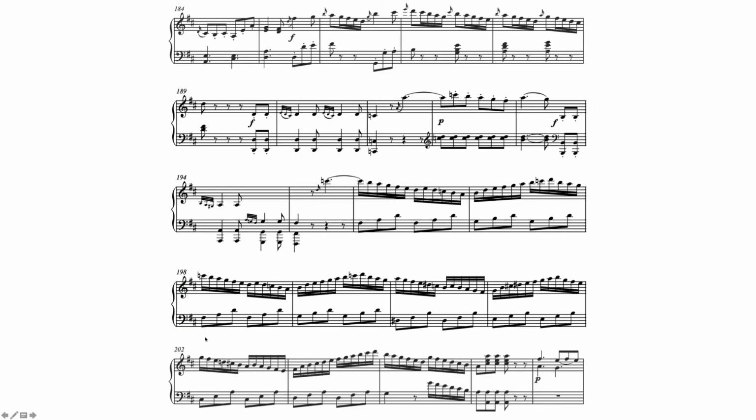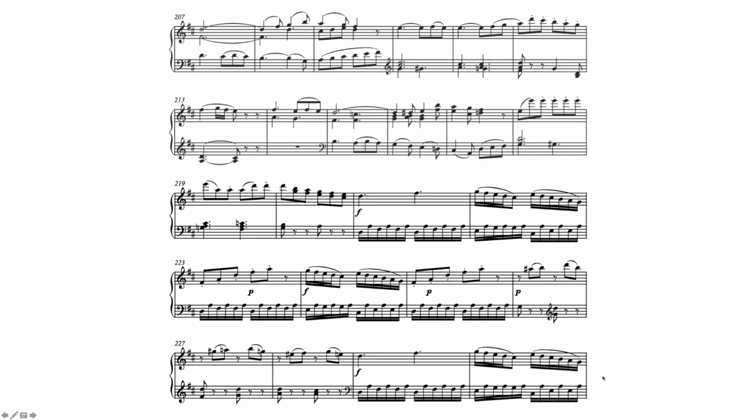But this time there is no suffix. The A section ends here. And there's no suffix, only transition. And this time it doesn't modulate because we have the B part also in D major. And it continues and it ends here.